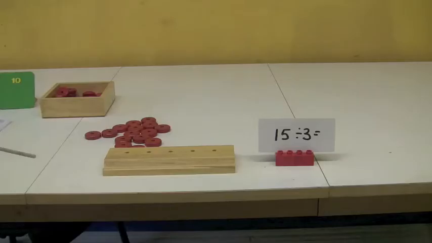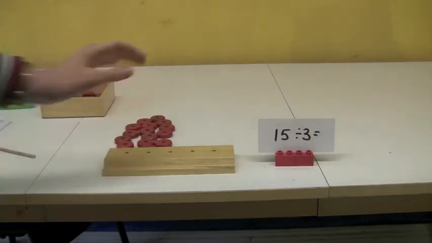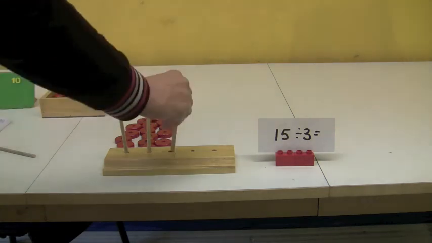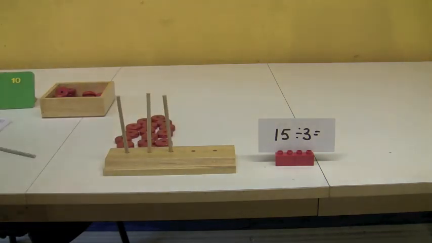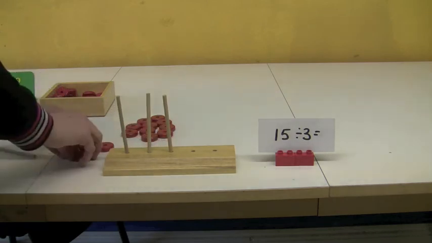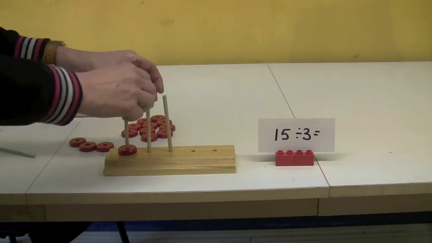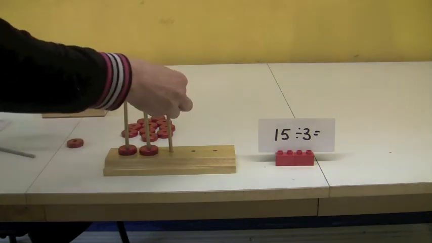Let's check that using the abacus. I've got 15 counters, and because I'm dividing them by 3, I'm going to use 3 sticks. 1, 2, 3. Now I'm going to share the counters between the sticks. And you can try this with your abacus as well.